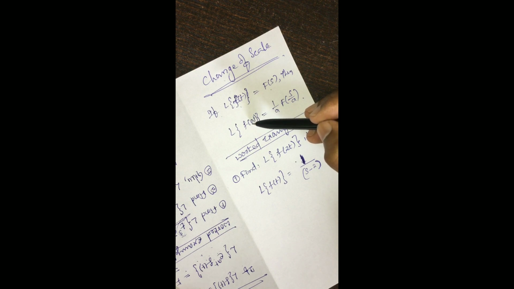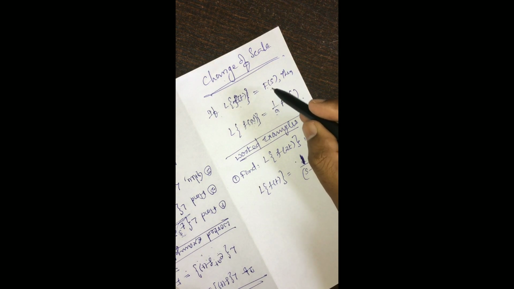That means the coefficient a is multiplied. Then the answer also is going to be changed according to the coefficient of scale, that is t, that is called change of scale. That is equal to f of s becomes 1 by a into f of s by a.